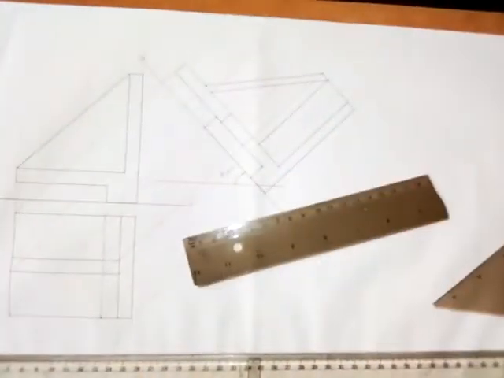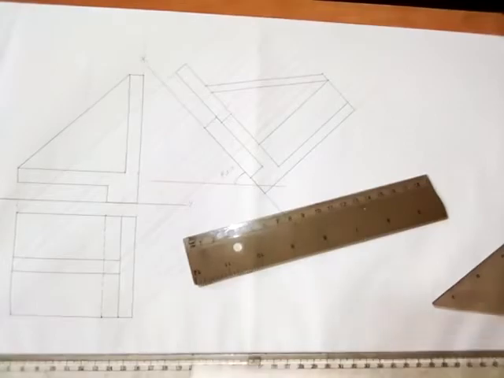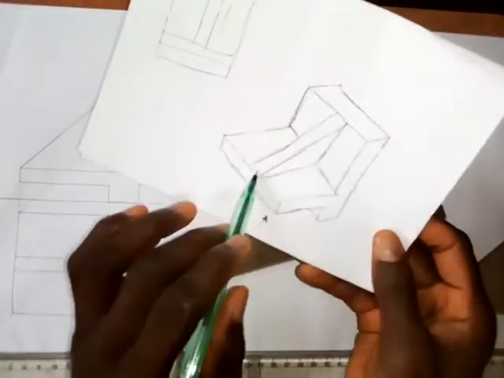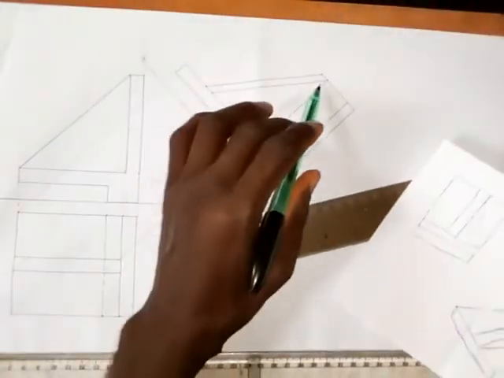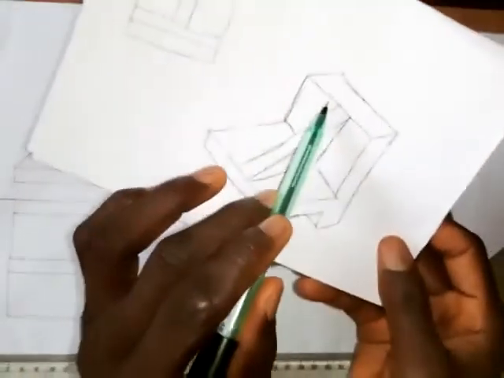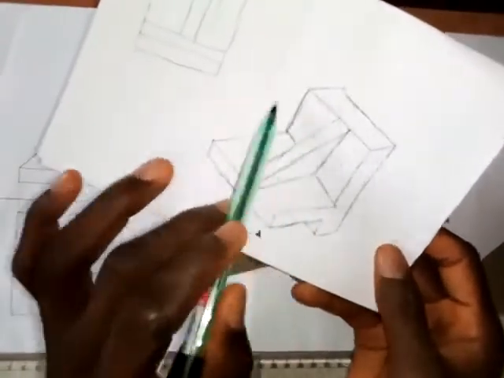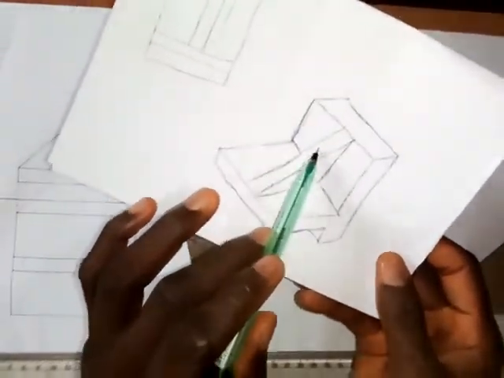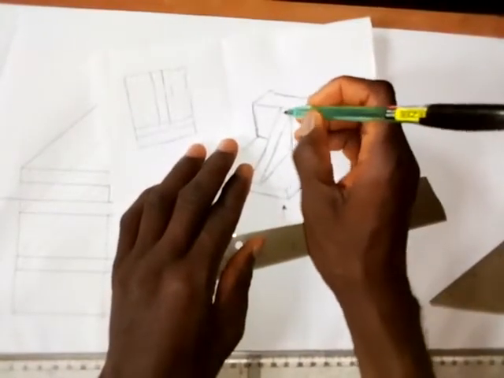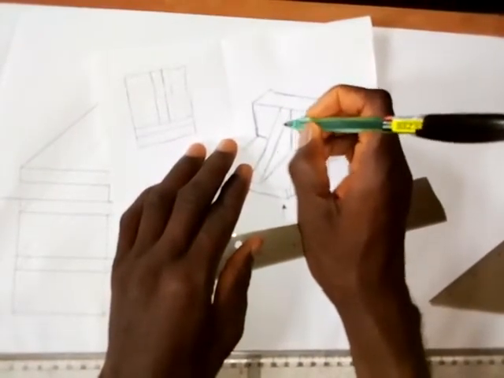Okay, so this is it. So you can see that this triangular shape that we have here has come out. Next, I will also see this rectangle, though I will not see all. I will see part of it, because part of it is hidden. Normally, we are supposed to have a line coming down like this.